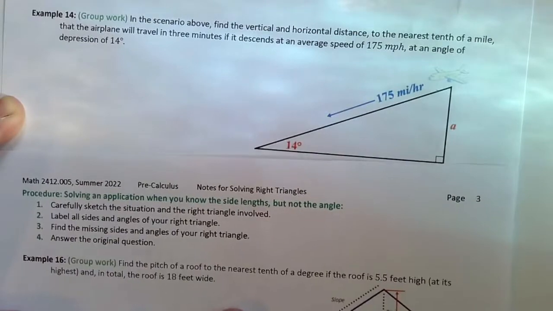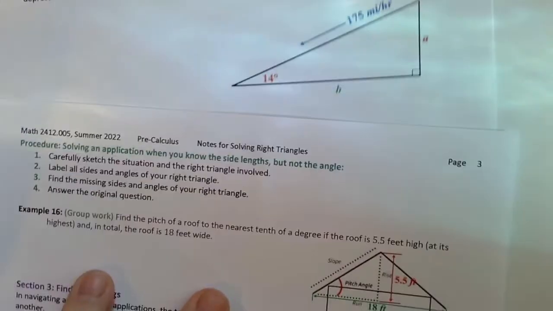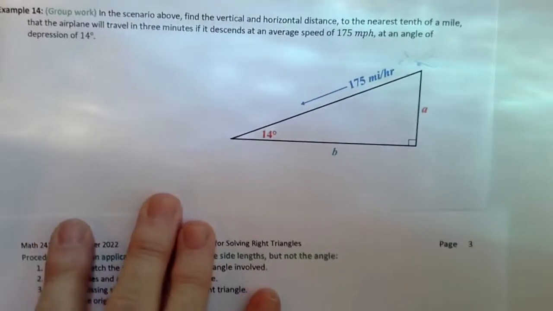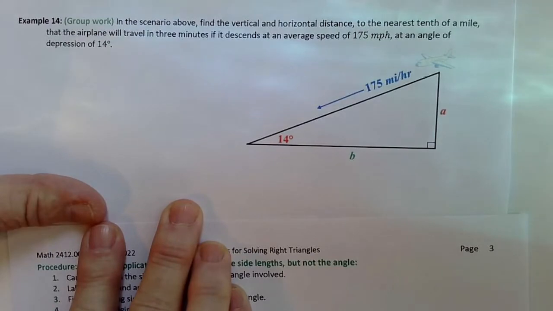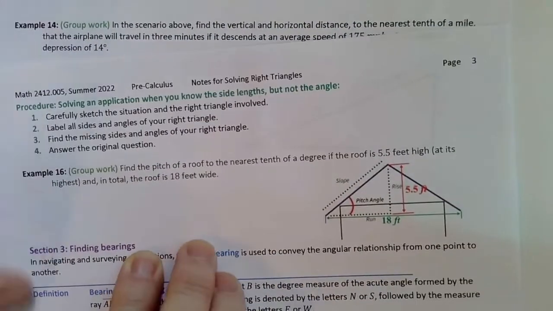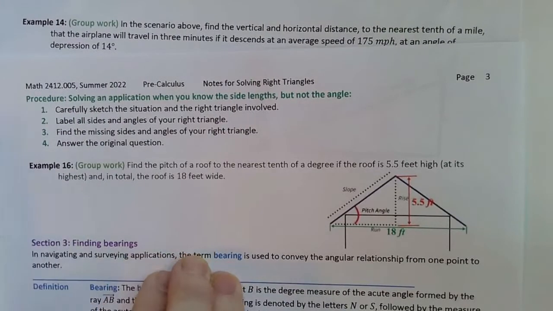And then we have this problem with the pitch. So here's number 14. Go ahead and pause and write down that information. And then here's problem 16. Go ahead and pause and write down that information. Okay, great. Now plow forward.